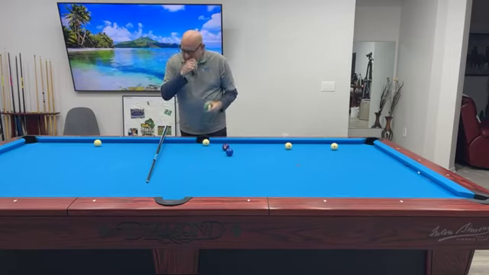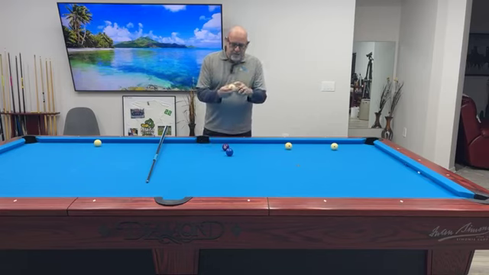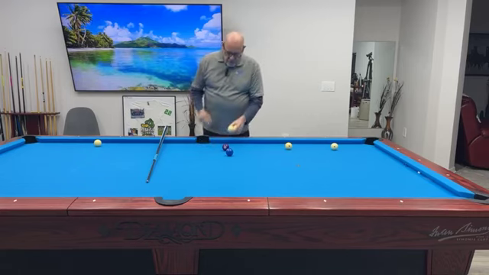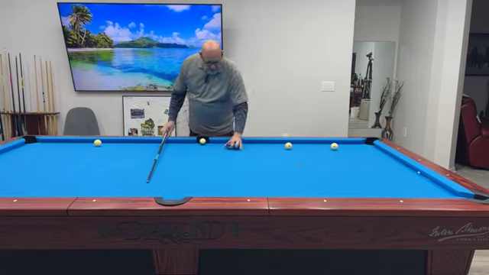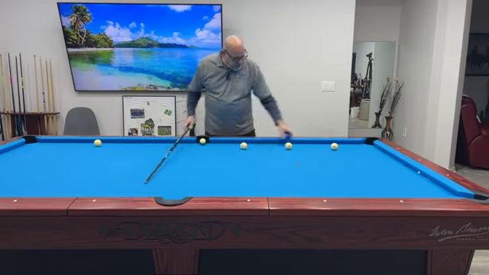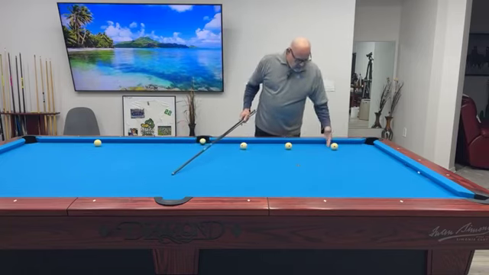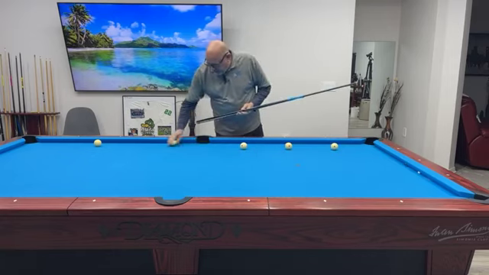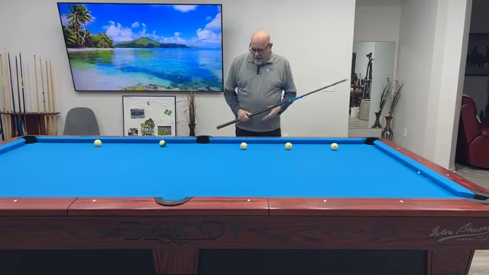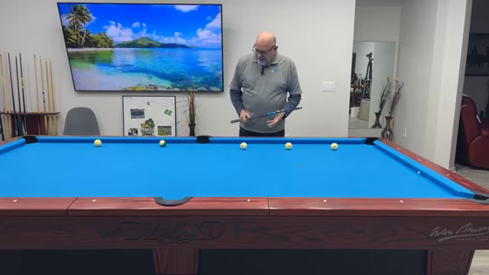So here's the thing, though. You can't put more than three tips of English on a cue ball. So if you were going to shoot this 14 ball and you're shooting it from this third diamond position, three tips of English, what if this is farther away and now you have to hit that?